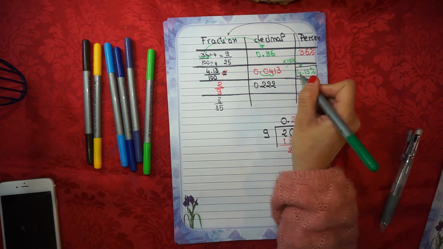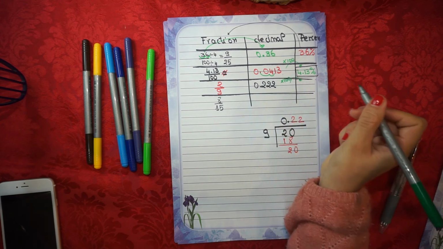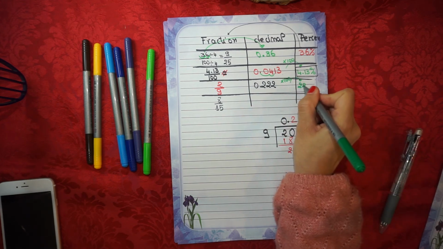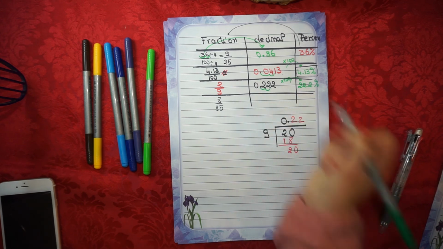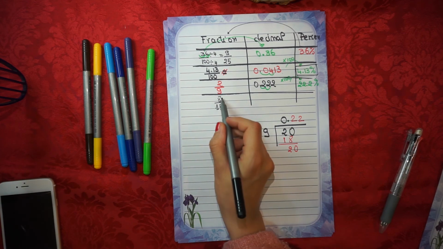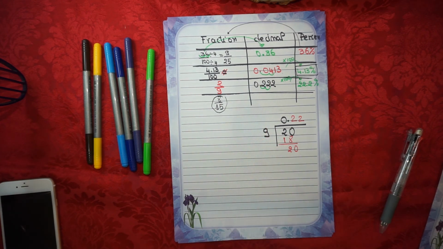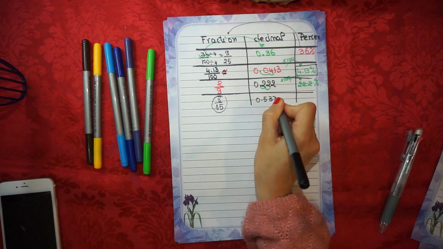And how can we go for a percent? I said always multiply the decimal number by 100. So it will be 22.2% because I just moved the decimal point 2 times to the right. Now the same thing for this one, and we did it before. I said 8 divided by 15 is 0.533.